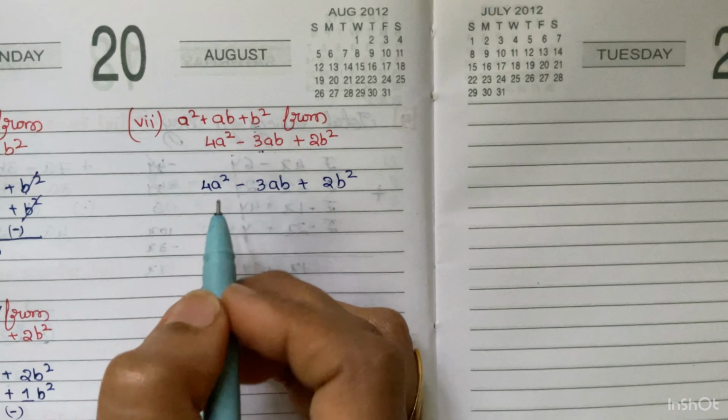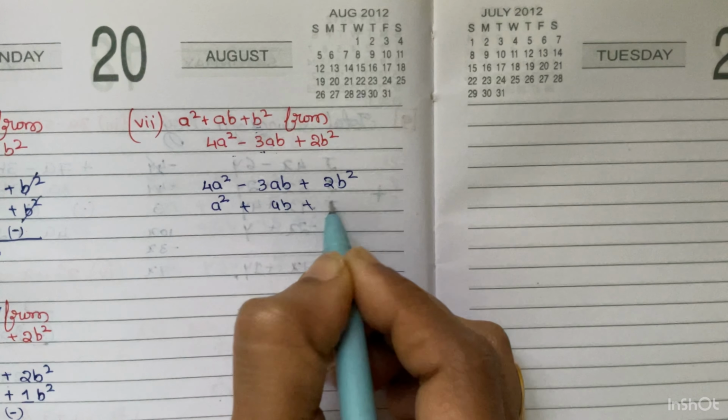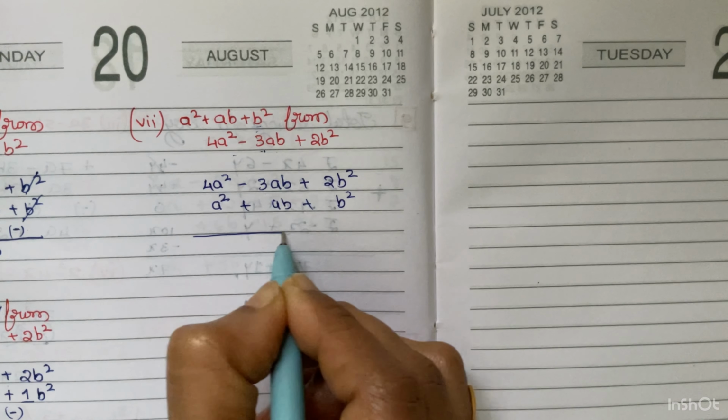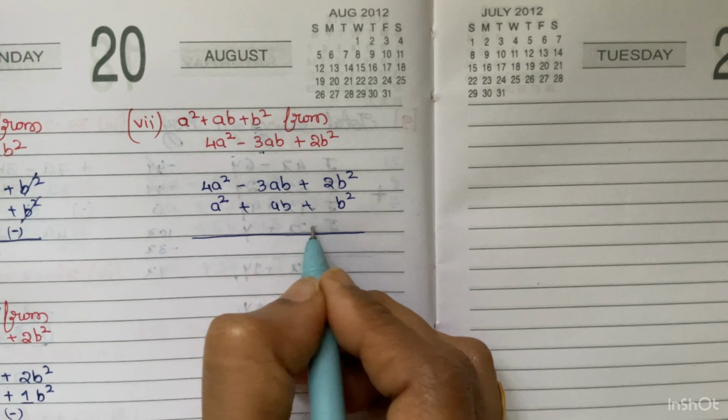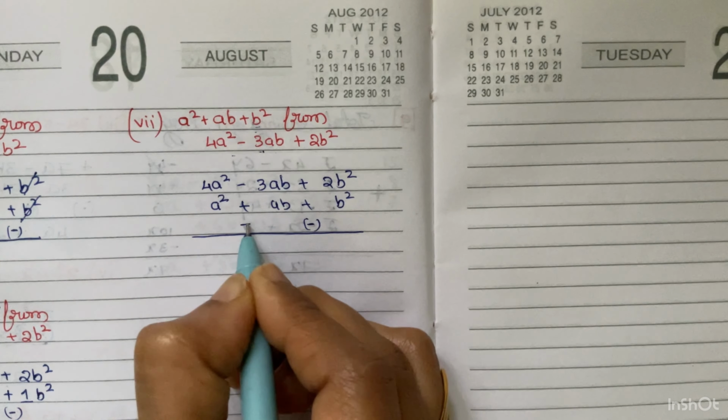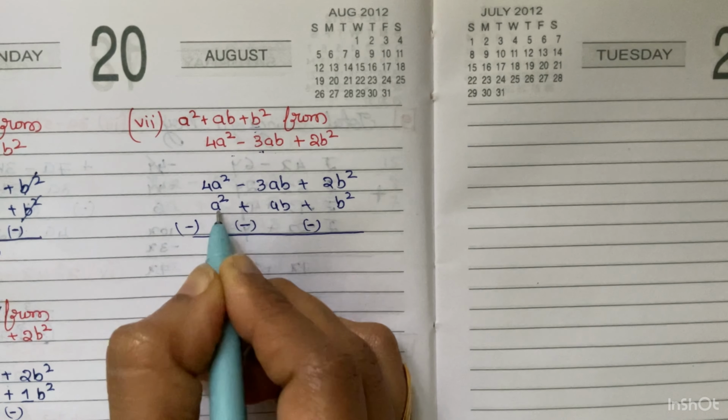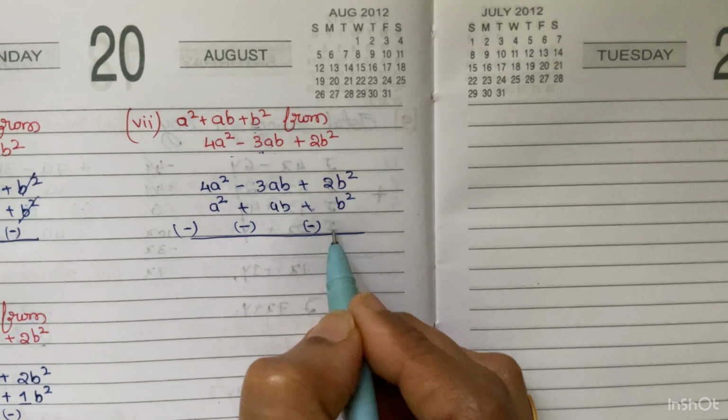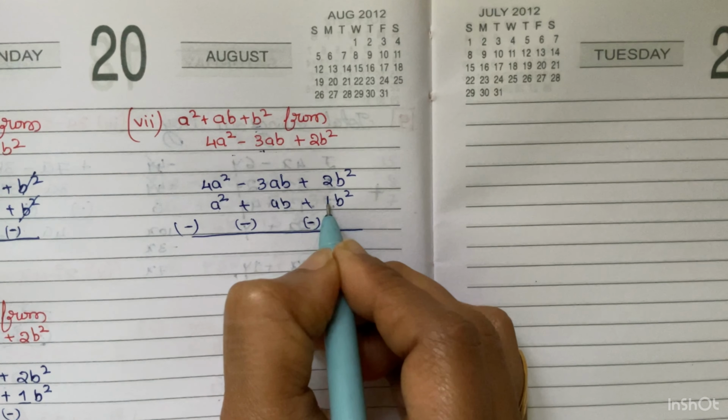Here A square we have to write under like terms, same terms. And here it is plus AB, here it is plus B square. Now since we are doing the subtraction, we have to change the second polynomial's signs. So it will become minus B square, minus AB, and here it is minus A square, plus 2B square minus B square. Here nothing is there, means there will be 1.